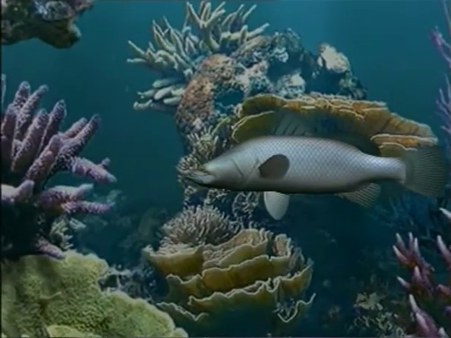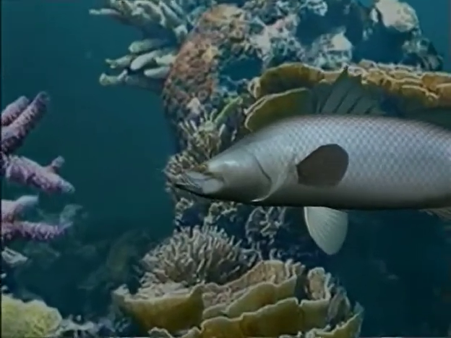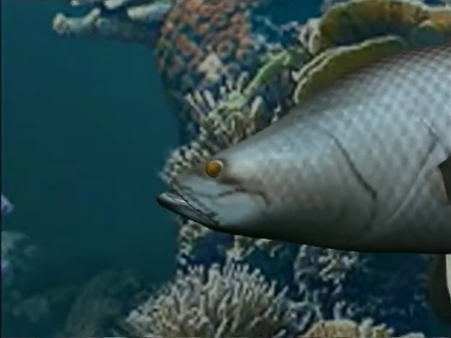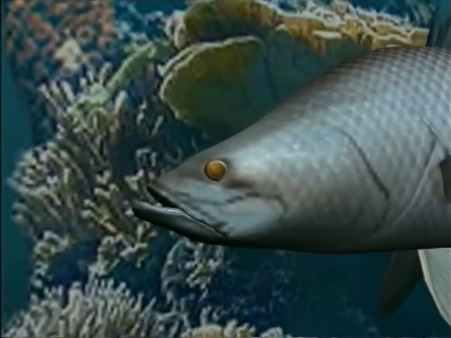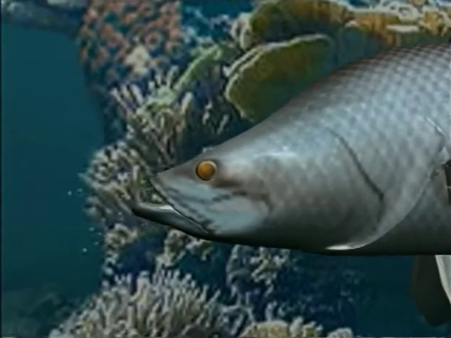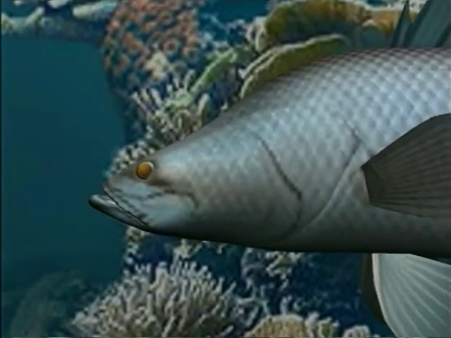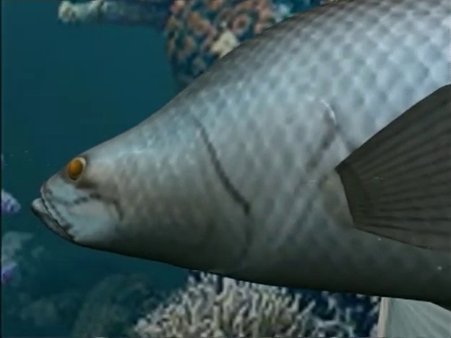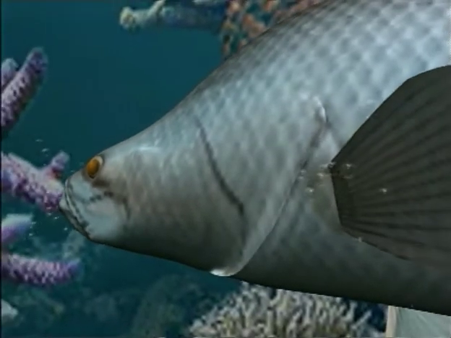Look at what this fish is doing. Opening and closing its mouth. Also, opening and closing its gills. Can you see that the movement is coordinated? For what is it doing this act?